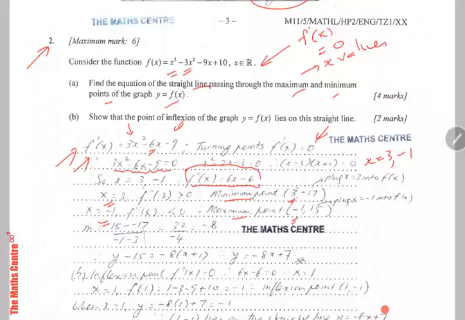We need the y values. So take this 3 and plug inside f of x. You will get 3 cubed, which is 27, minus 3x squared which is minus 27, minus 9 times 3 which is minus 27, plus 10, and you will get minus 17. Do the same for minus 1.